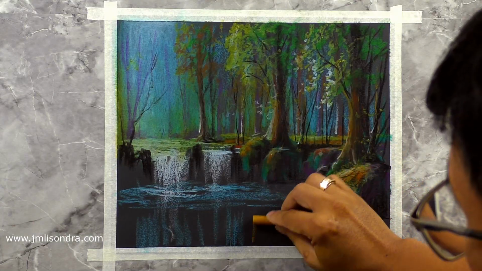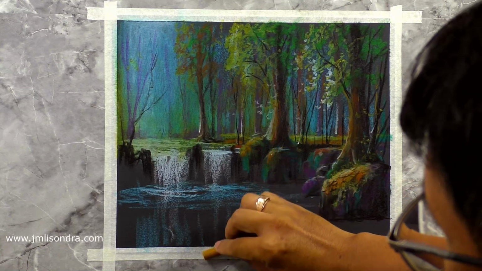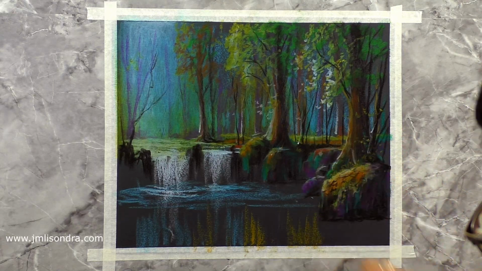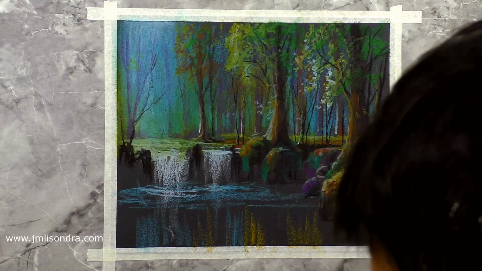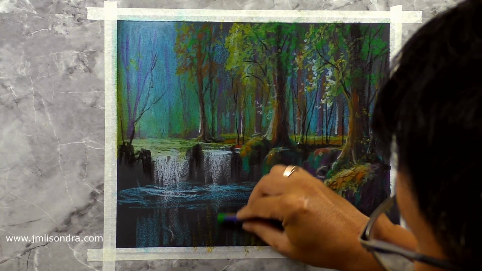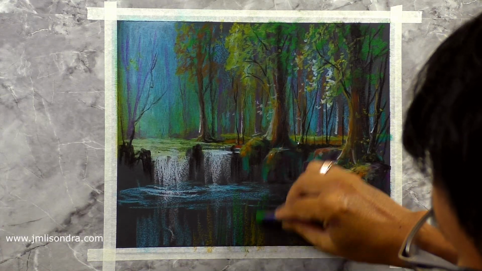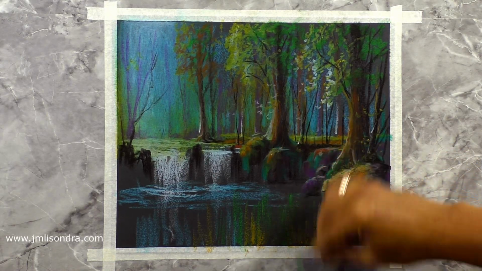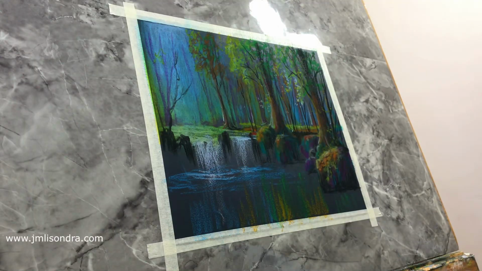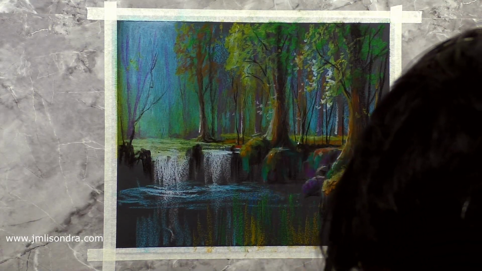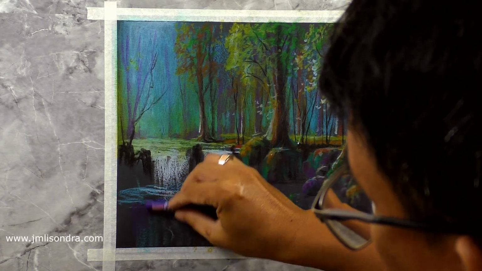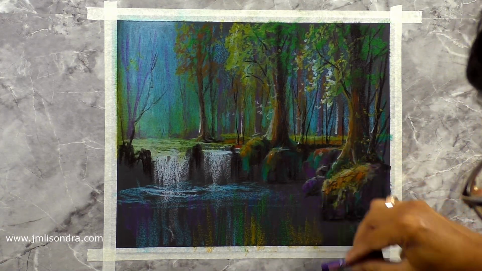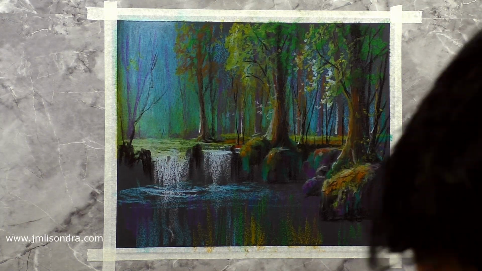And then let's add some colors, reflection. There. Another bluish color also like that, or purples. There. And then some black.